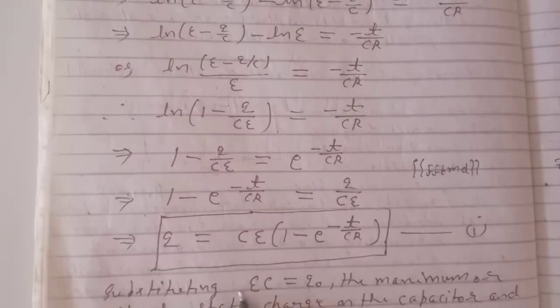Now substituting E into C equal to q naught, that is the maximum or steady state charge on the capacitor, and RC equals tau, the capacitive time constant. This is called the capacitive time constant, C into R. In equation 1 we have q equal to q naught into 1 minus e to the power minus t by tau. This is equation 2.